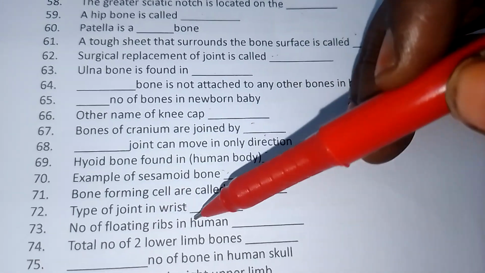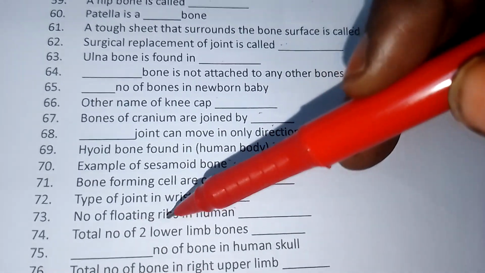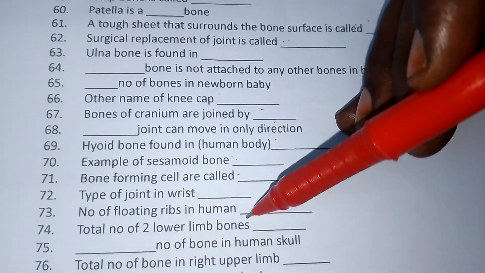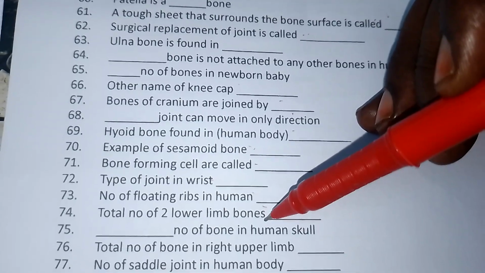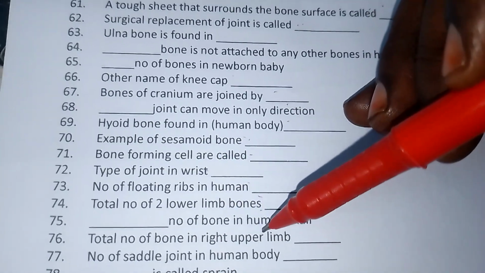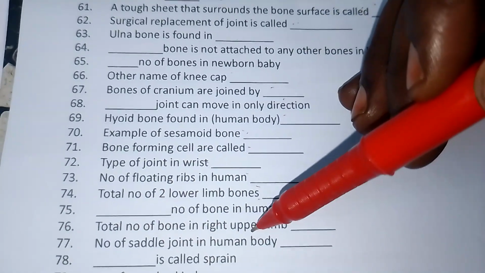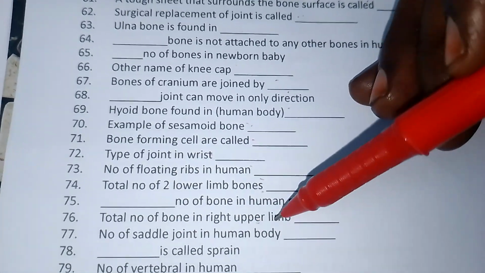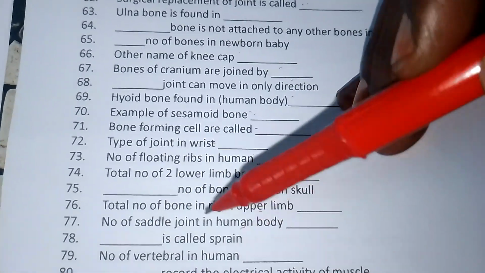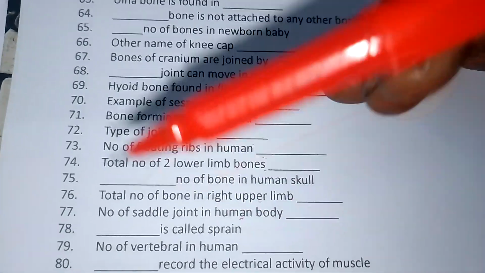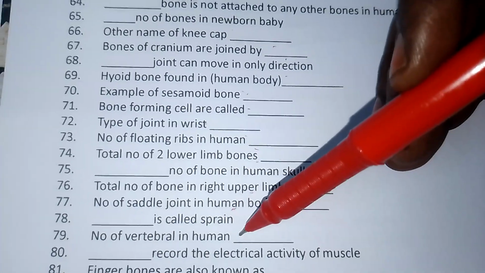The number of floating ribs in humans is two pairs. The total number of bones in the two lower limbs is 60. The number of bones in the human skull is 22. The total number of bones in the right upper limb is 30. The number of saddle joints in the human body is two. Pulling of a ligament is called a sprain. The number of vertebrae in the human body is 33.